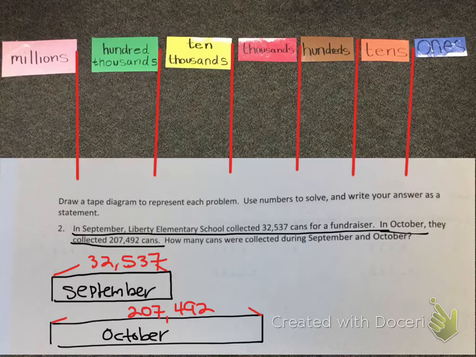Okay. So how many cans were collected during September and October? Okay, so they want us to find the sum. They want us to add these two amounts. So what we're going to do is I am going to place them in standard algorithm, but then we're going to use dots to represent it and bundle. Okay, so I'm going to show you both. So I'm always going to place the larger number on top when we add.